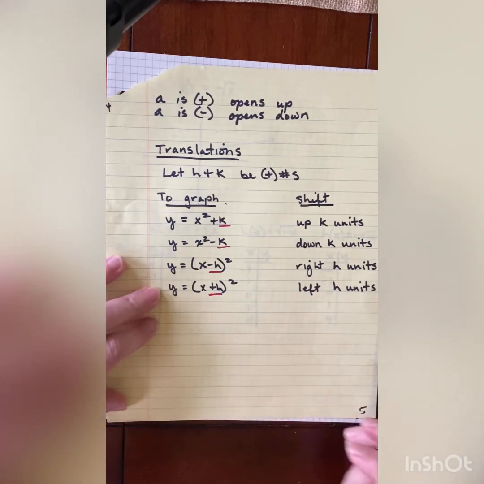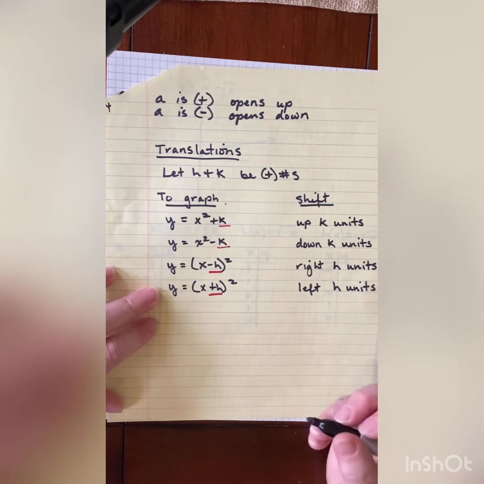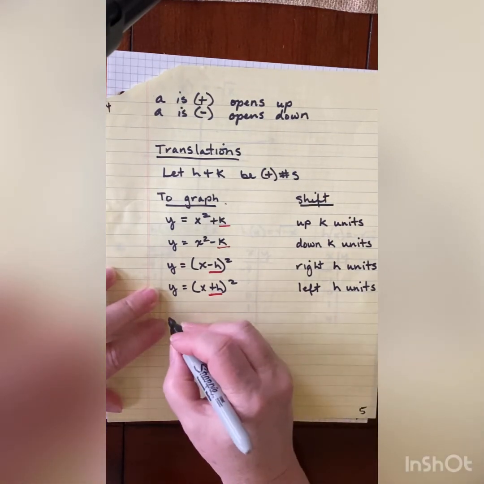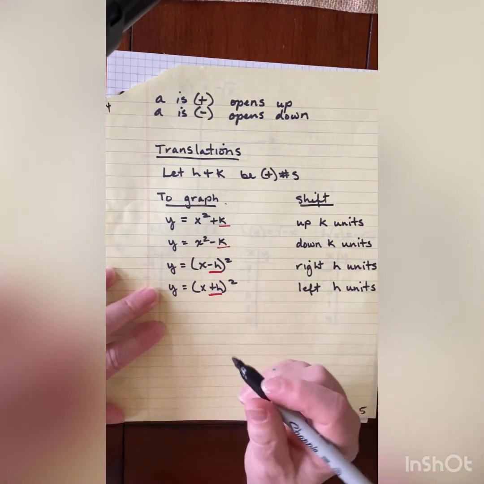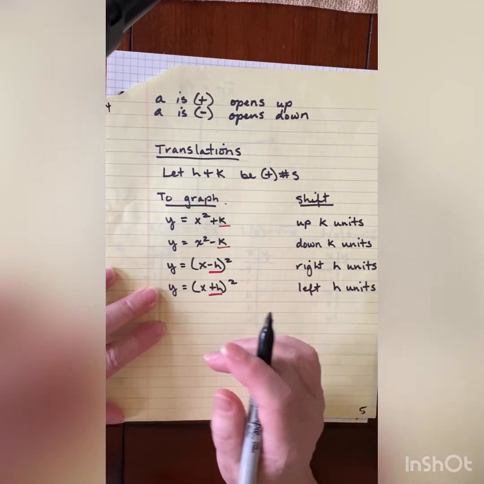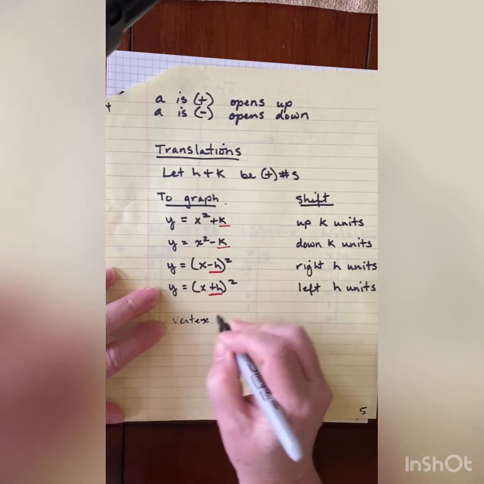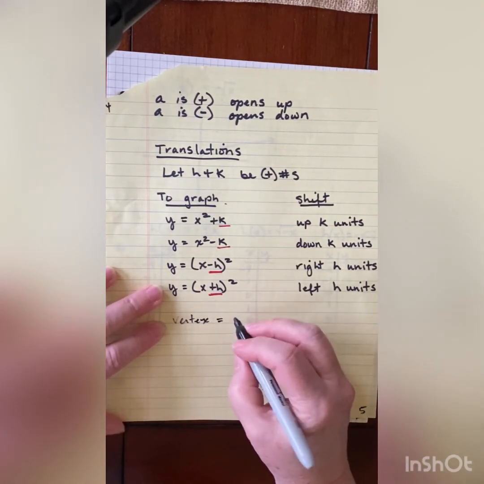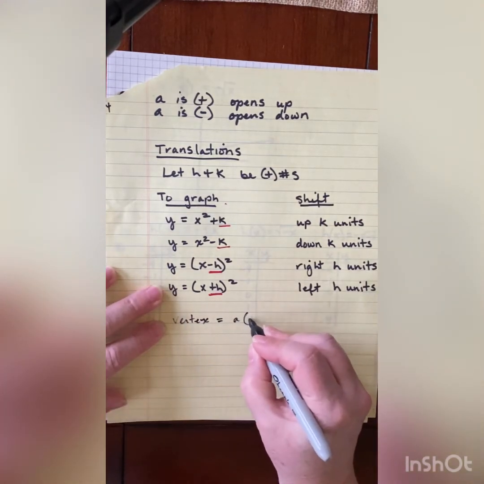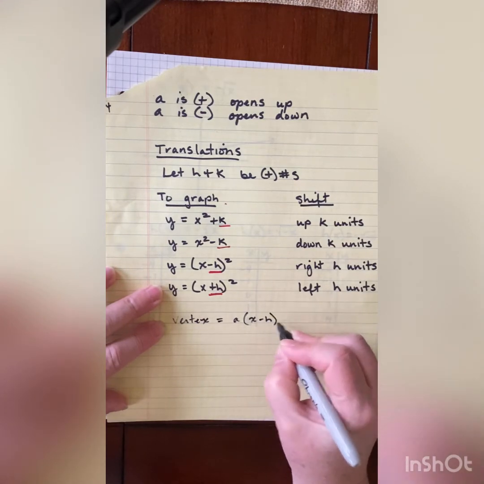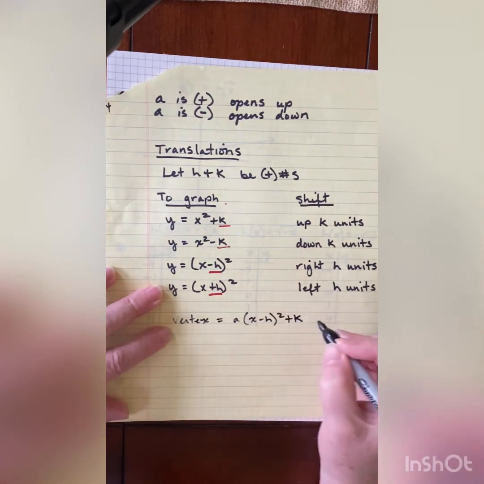x plus h all squared, left h units. And if you think about it, we can actually get our vertex. Remember what that vertex is and how it moves around. So vertex form is going to be a(x minus h) squared plus k.